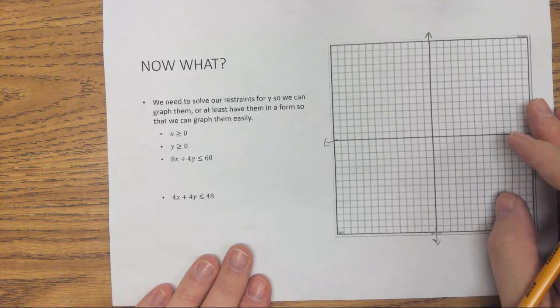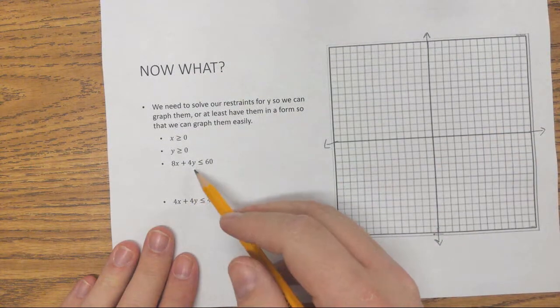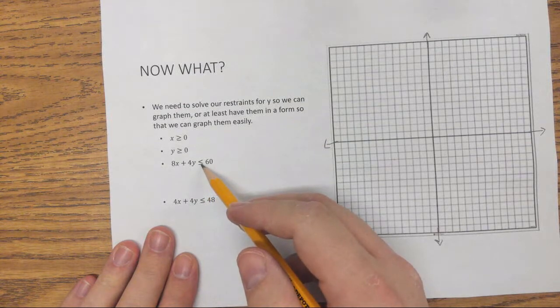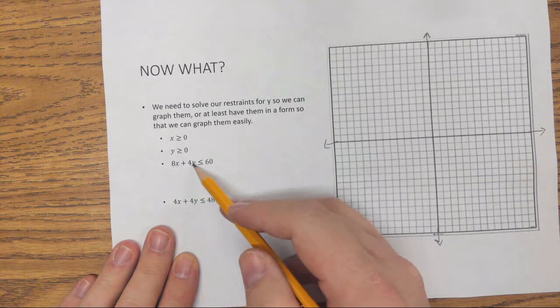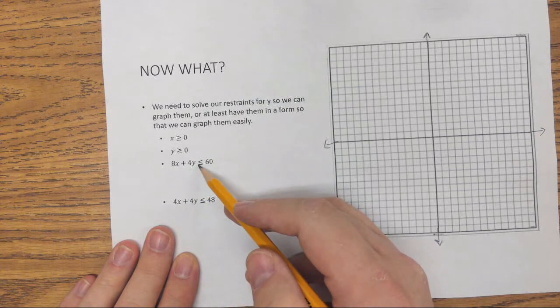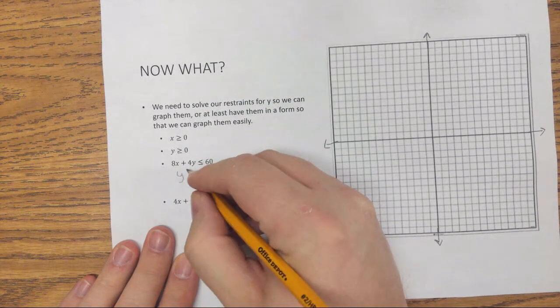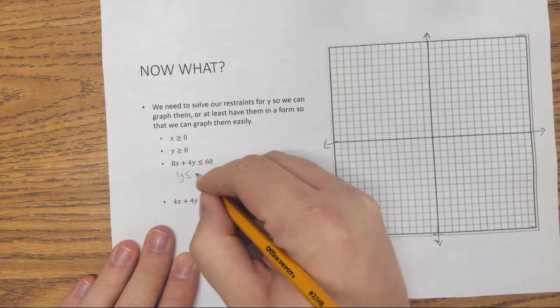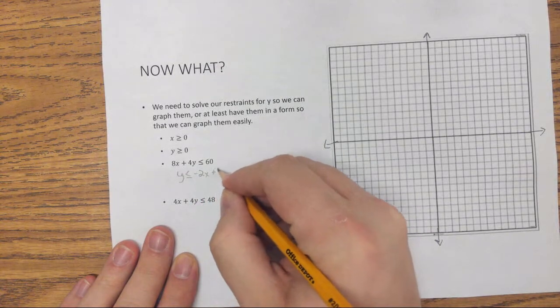Now let's do the rest of our constraints, or our restraints. So we've got these. In order to graph these, I want to get this to be y equals something. Okay, so I subtract 8x, divide by 4, so on and so forth. You guys know how to do this. And I end up getting y is less than or equal to negative 2x plus 15.